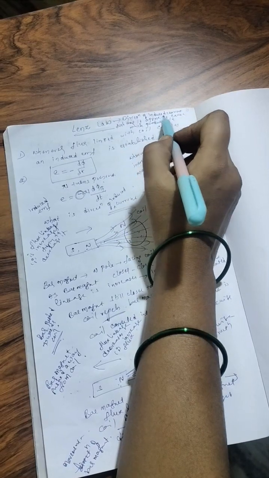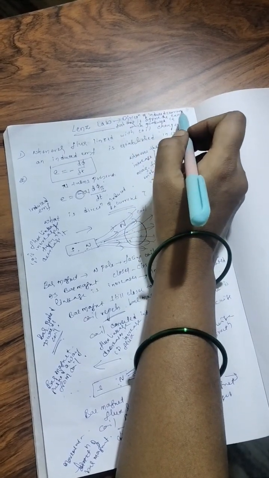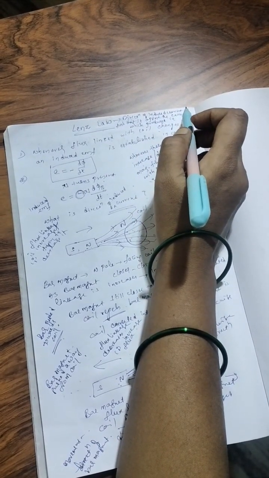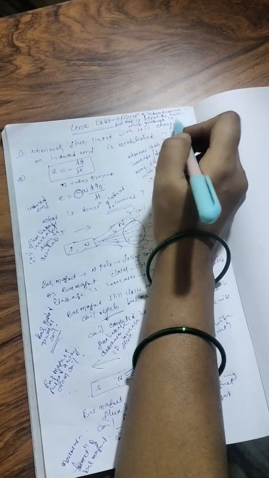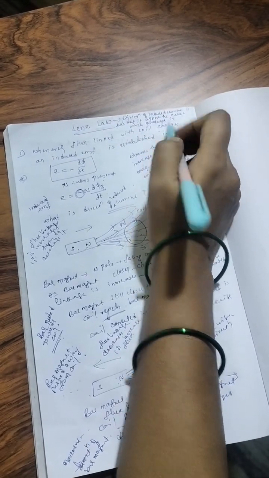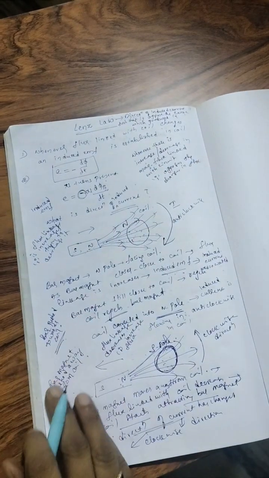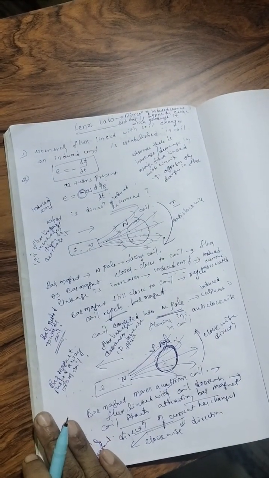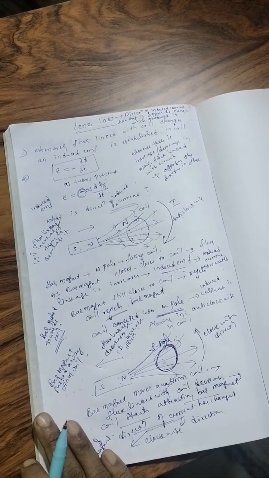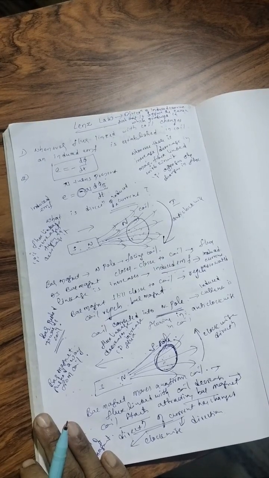So the direction of induced current will be opposite to the increase or decrease of flux linkage with the coil. So this negative sign indicates that particular direction of current itself. So this is all about the Lenz law.